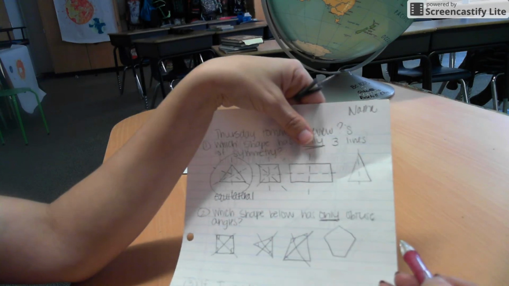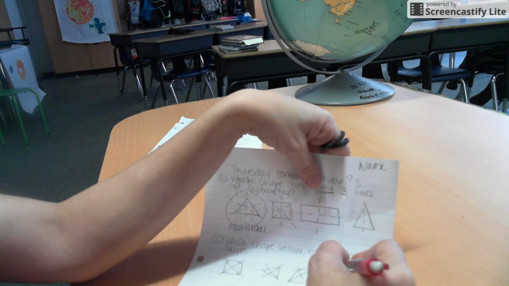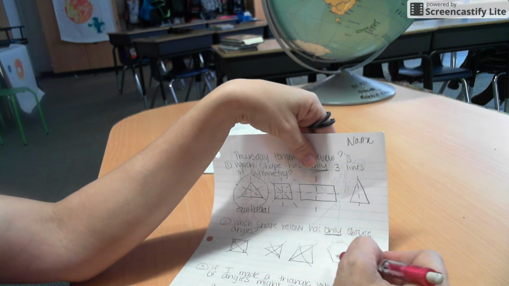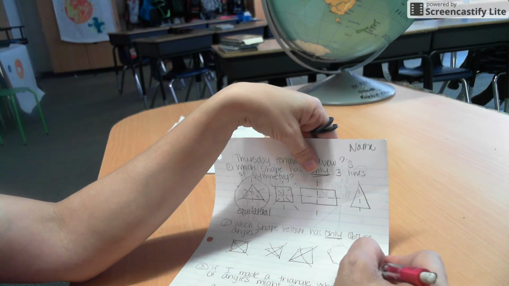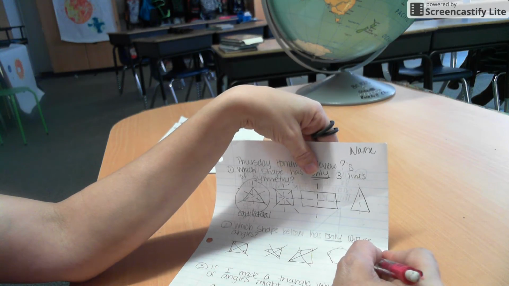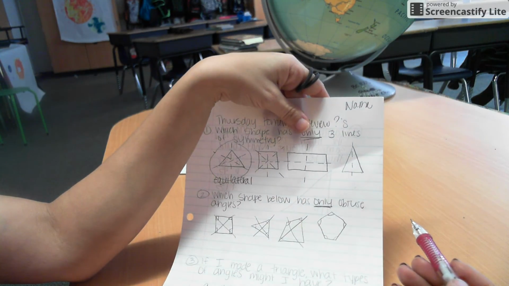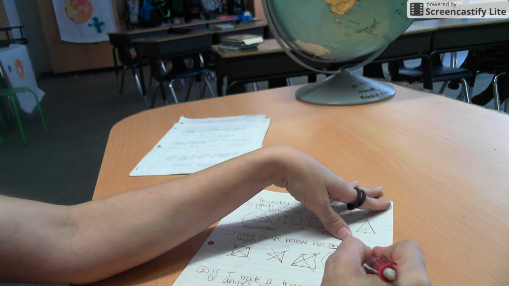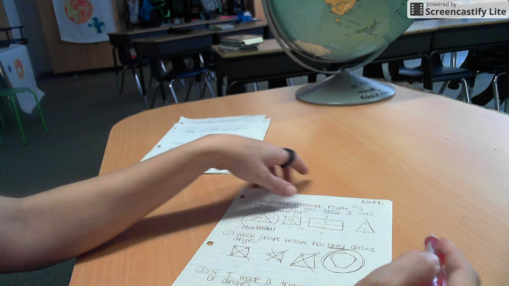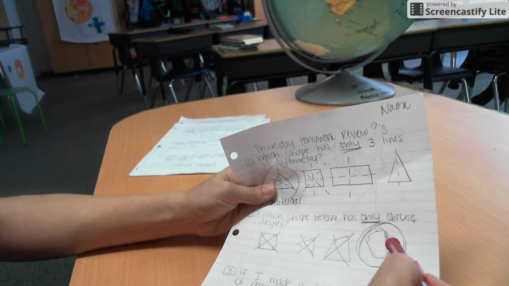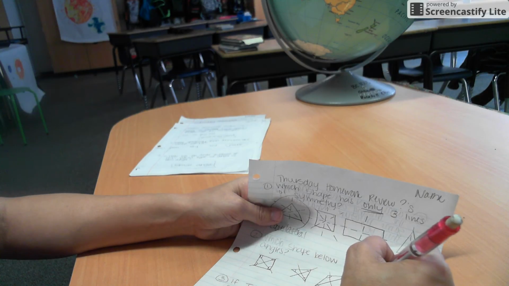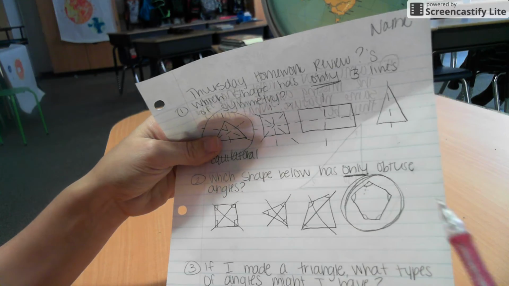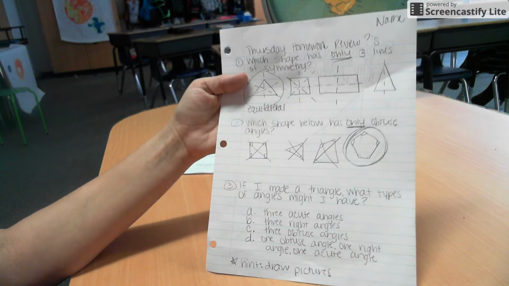Let's look here. Well, this one is definitely more than 90. This one, more than 90. This one, more than 90. This one, yeah, more than 90. Oh, so which one has only obtuse? Our pentagon over here, because they're all greater than 90. And you can check by actually making it into a right angle. Like if I made this a right angle, well, it went greater. So that's another way to check.